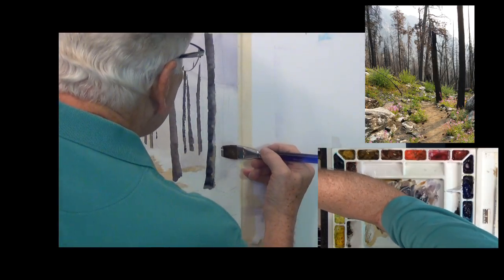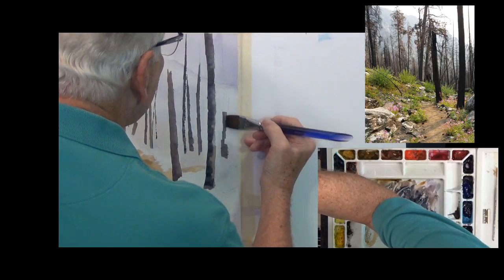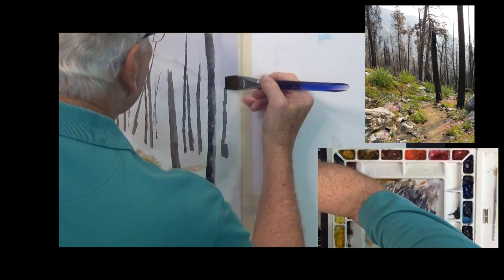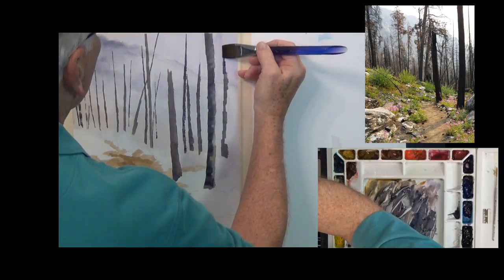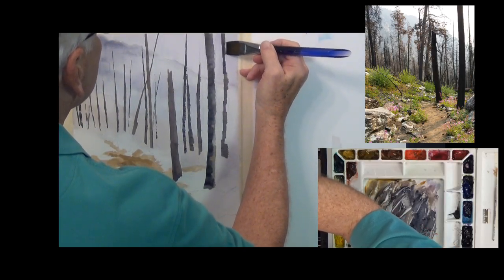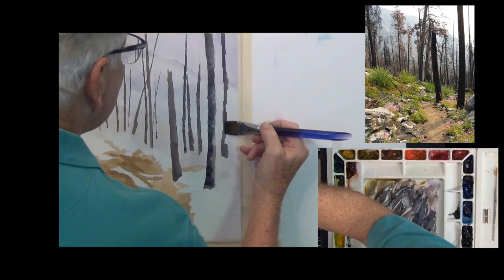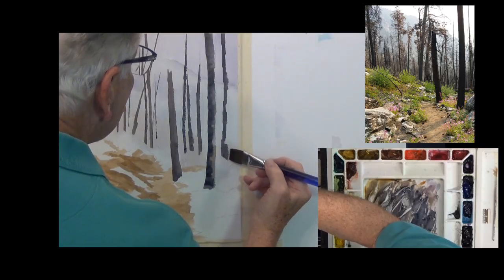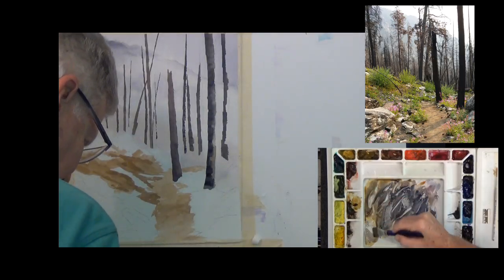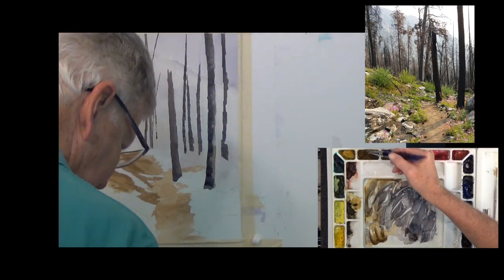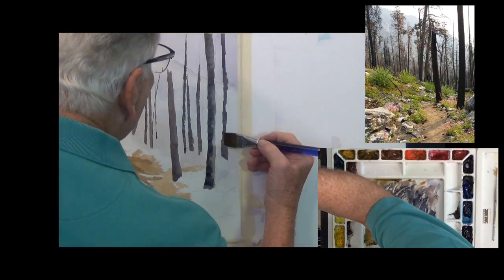Okay, got another big one right here, and I think that's going to be it for this. I may come back and put a few more thin ones in with my rigger brush in a minute, but basically I'm going to finish this off here. Then we'll work on rocks and flowers and that kind of stuff and be done. I don't know if it'll take us that long to do this painting. Okay, we're still going well.